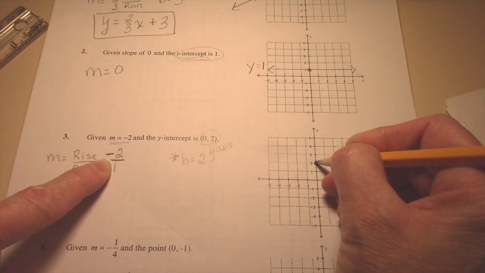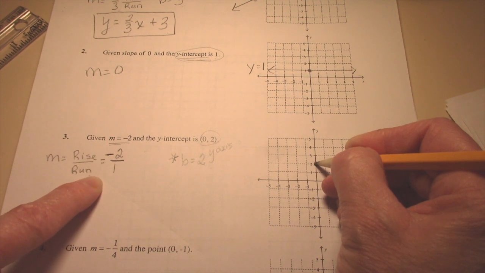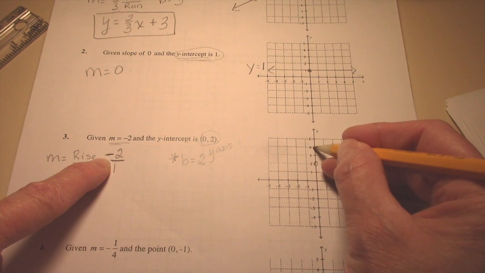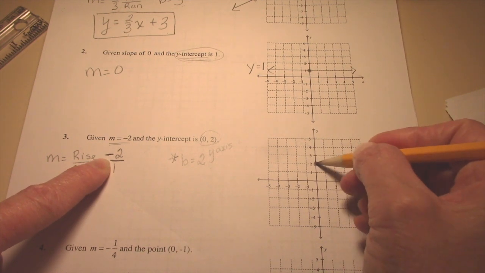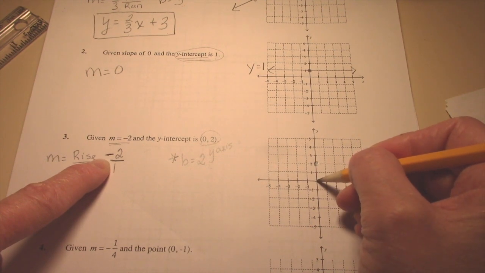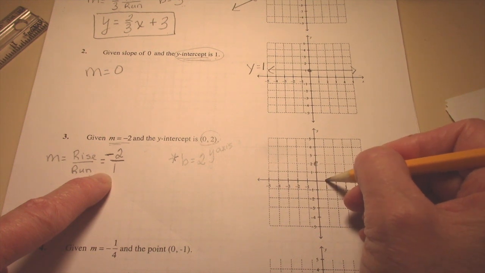Line's going downhill because it's negative. Rise over run. I'm rising negative 2. Am I going to go up? No. We're going from this dot. We are going to count down 2 units. 1, 2. And then the run is a simple 1 over 1. Put a dot.